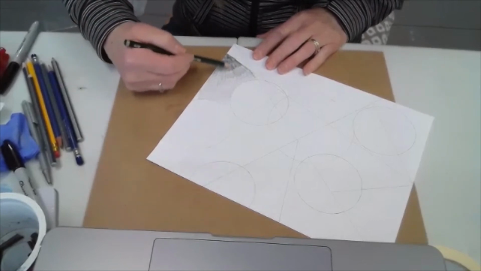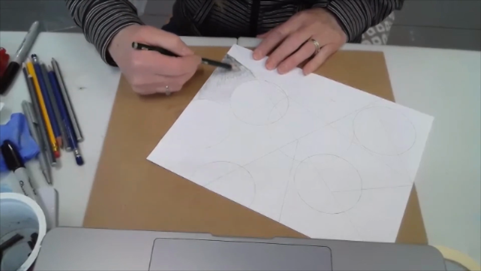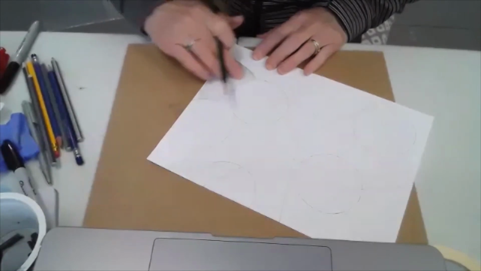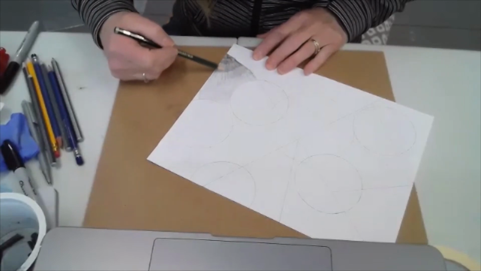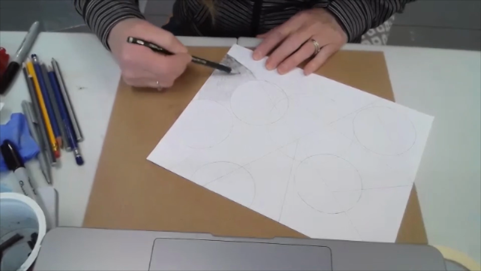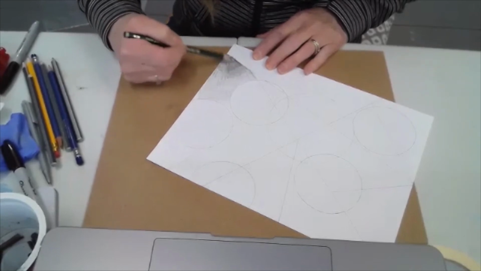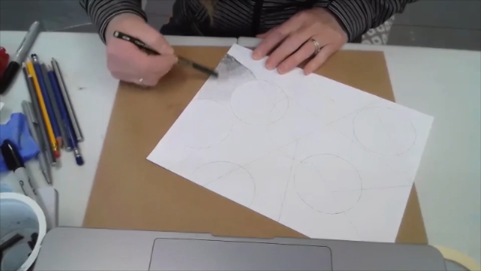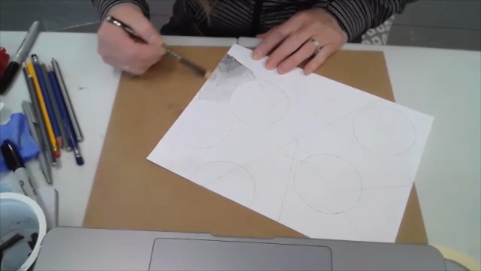Now my layers are not very smooth, so I'm going to go back over them again and start to smooth them out. You can even use your fingers. You want to have a smooth transition from dark to light in just this little area that we're working on.